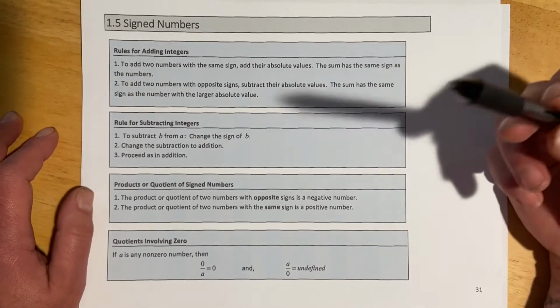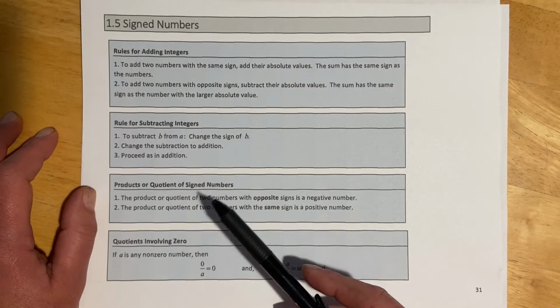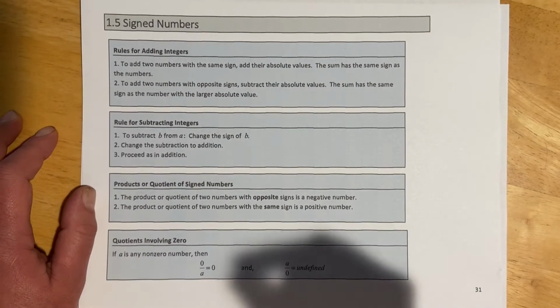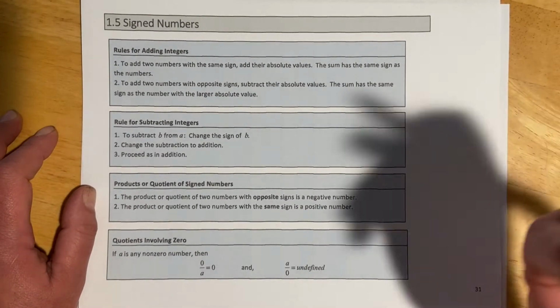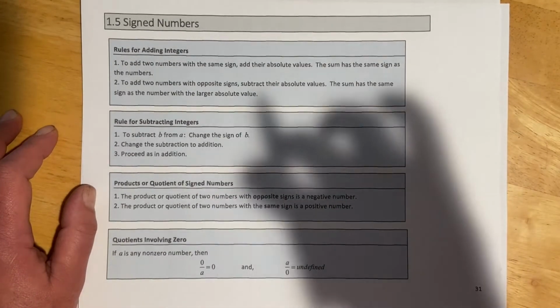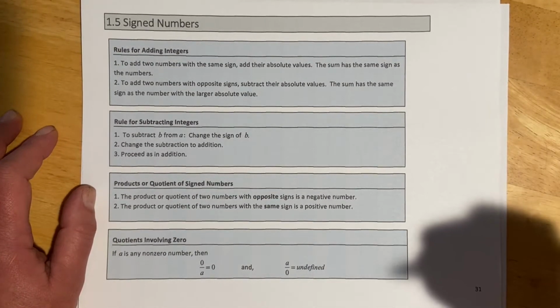Let me remind you in terms of products and quotients on signed numbers. Remember, if you are multiplying or dividing two numbers with the same sign, they're going to come out positive. So positive and positive makes positive, negative and negative makes positive. And if you have mixed signs, that's going to come out negative.